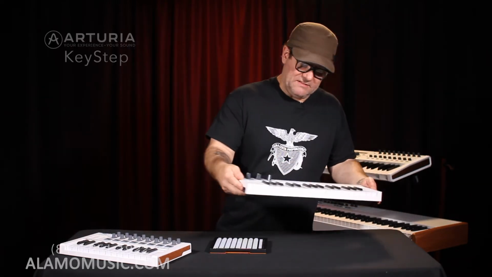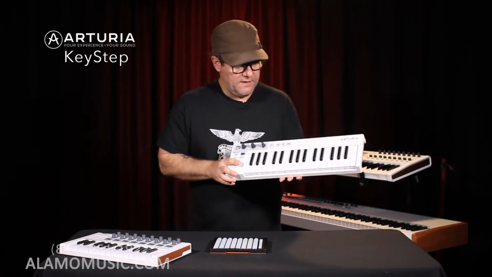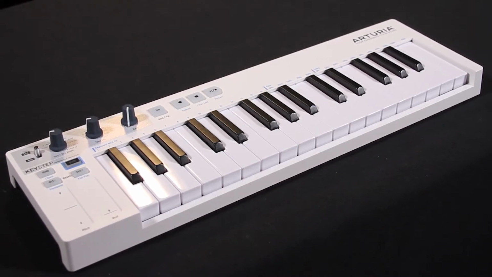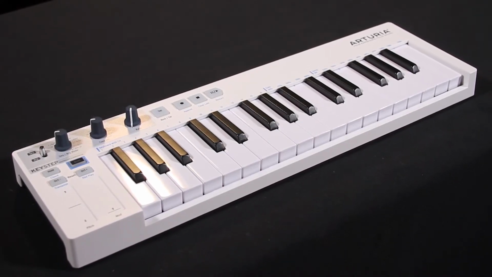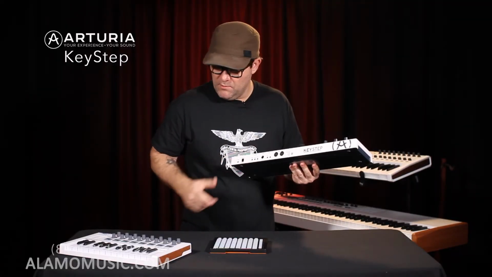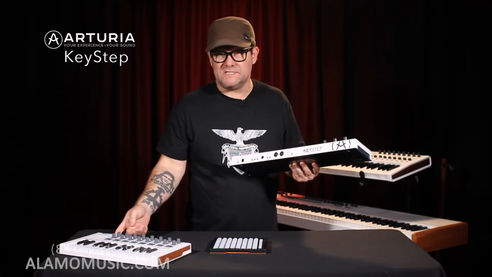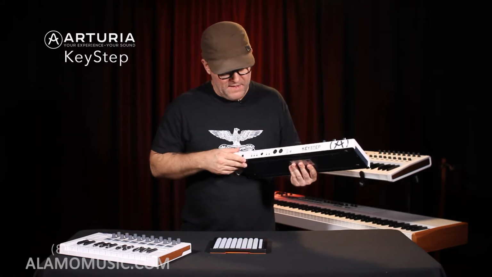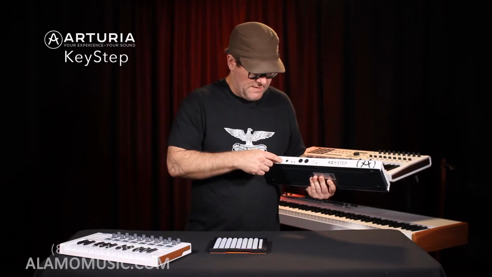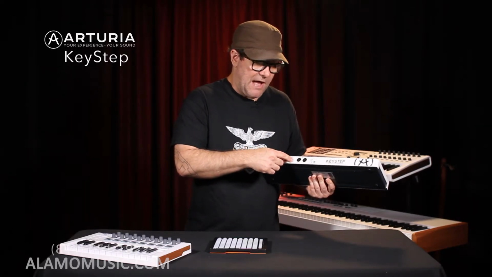Now, the KeyStep from Arturia, as you can see, doesn't have all these different knobs and different pads, okay? And when we turn around and look at the back of this keyboard, where the MiniLab only had the sustain input and the USB, well, with this we have sustain, we have CV or control voltage outputs: mod, gate, pitch. We also have sync out and in.